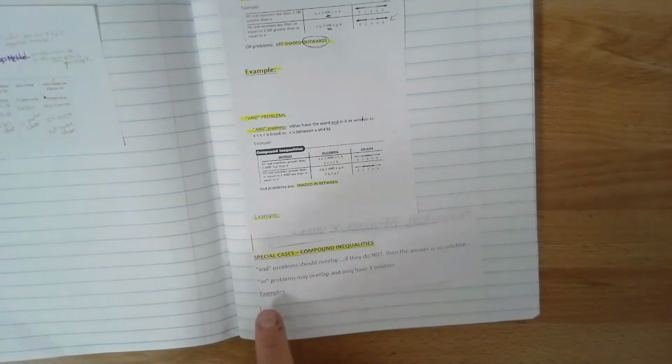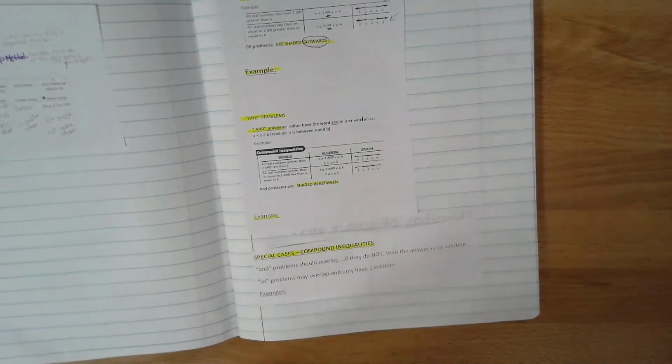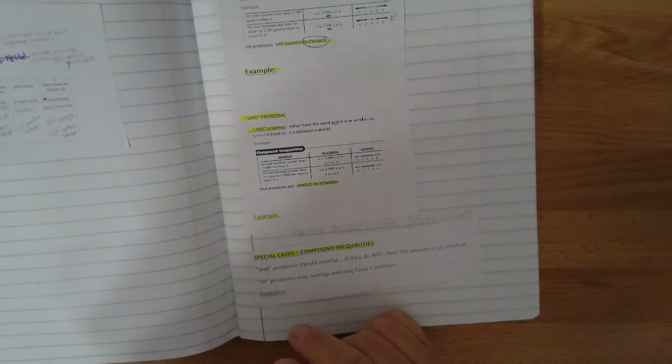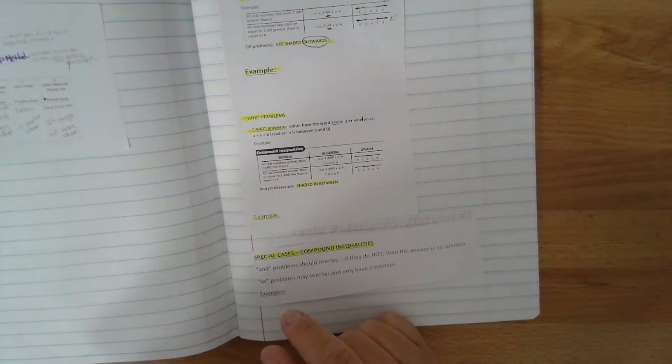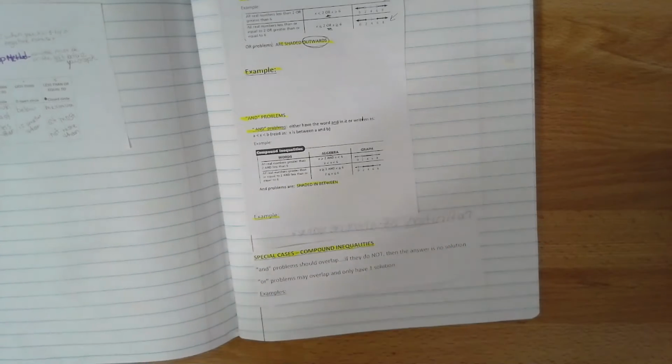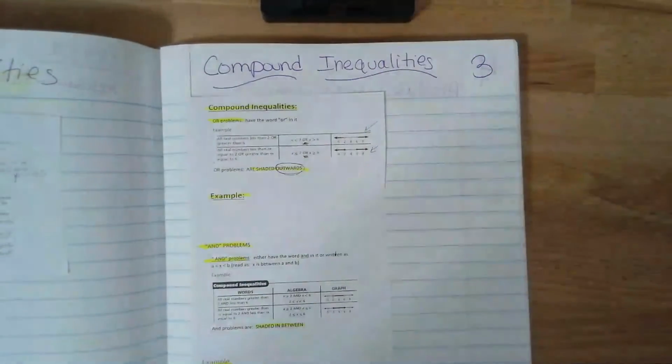Also notice that they all have examples that are blank. So what you should do right before the midterm is go back into your notes and kind of put an example. Because right now, if it doesn't have an example, it's not going to help you later on.